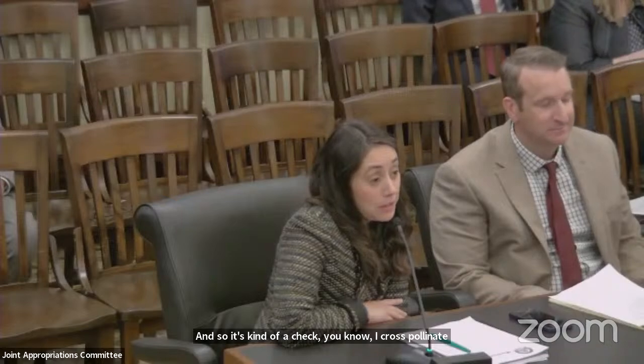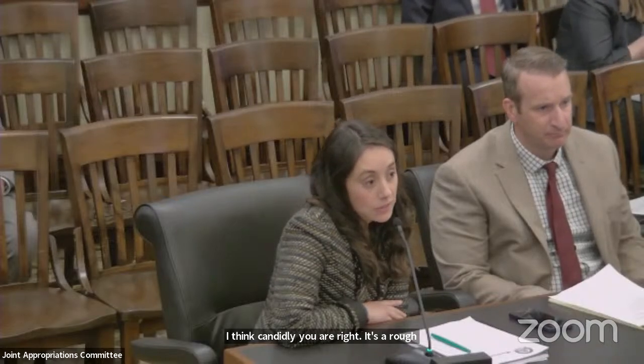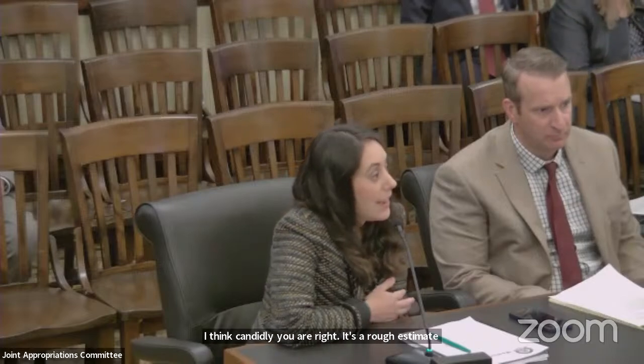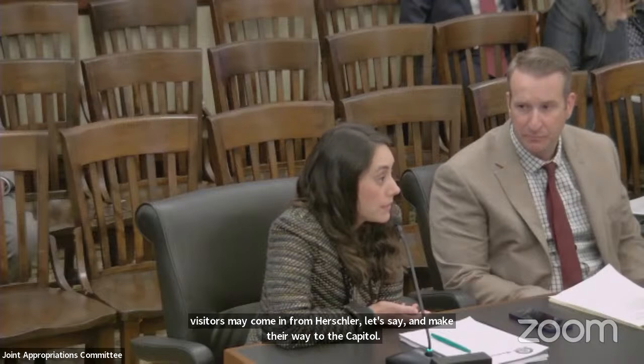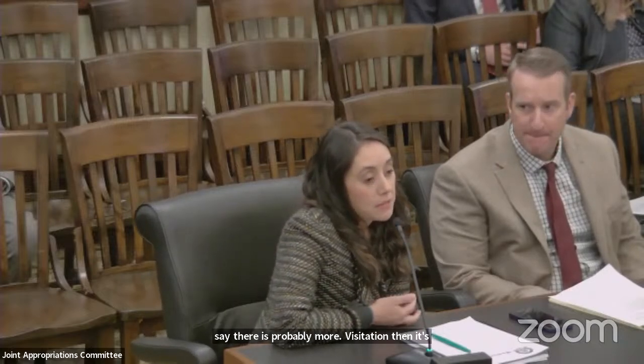I think candidly, you are right. It's a rough estimate because some visitors may come in the southeast garden level door and not go to the first floor. Some visitors may come in from Hirschler, let's say, and make their way to the Capitol. So it is an estimate. And I think it's probably safe to say there is probably more visitation than is actually captured. But that's the best way that we've been able to do it.